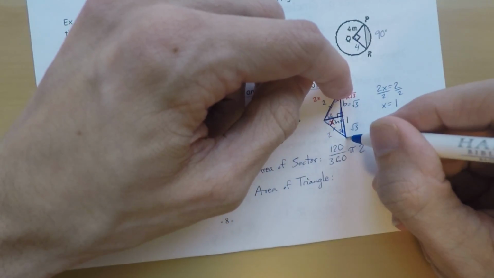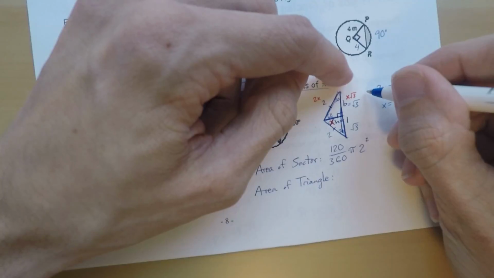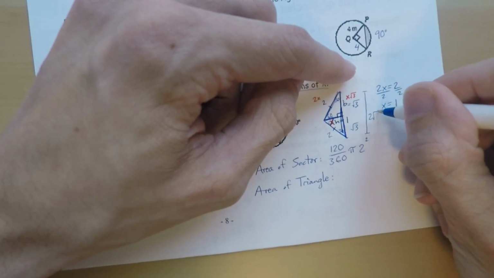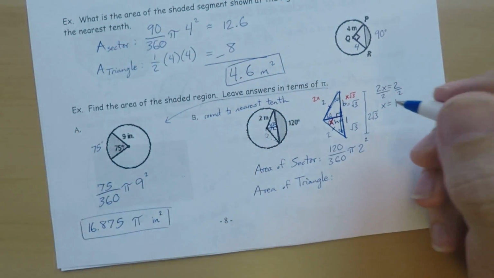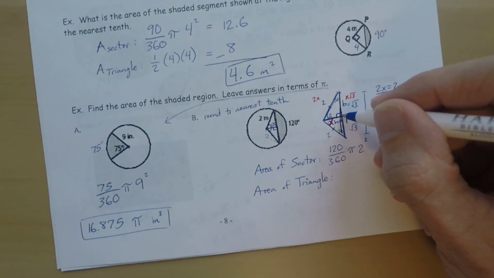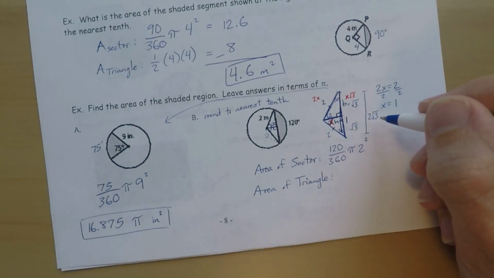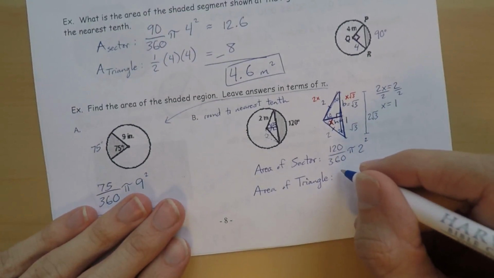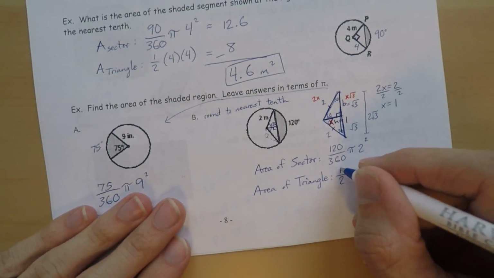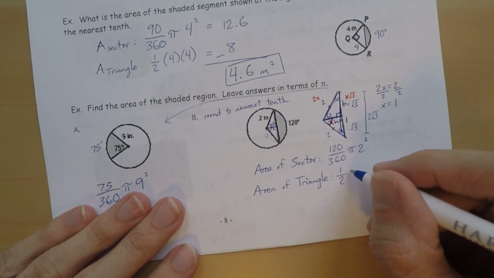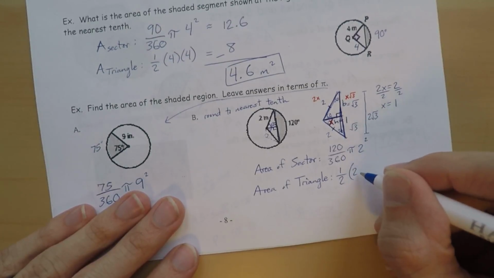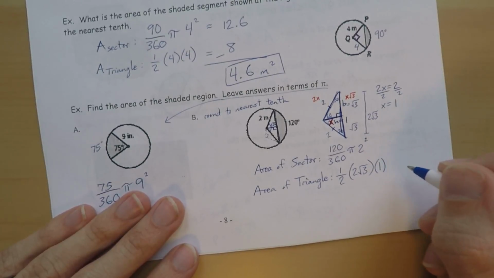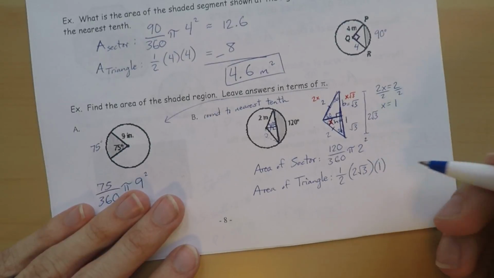So that makes the length of the whole thing the square root of 3 plus the square root of 3. So that entire side is 2 square root of 3. Square root of 3 plus the square root of 3 is 2 times the square root of 3. That's my base. Here's my height of 1. So, finally, the area of my triangle is 1/2. My base is 2 times the square root of 3. My height is 1. I need to subtract these 2 pieces.